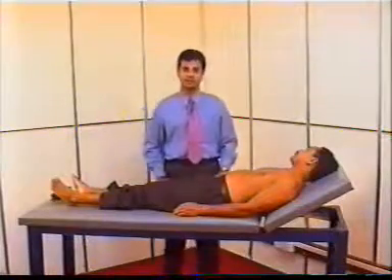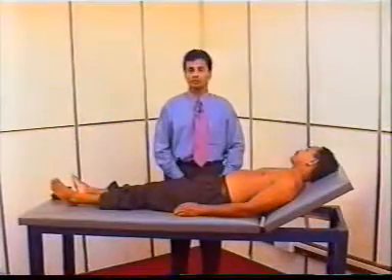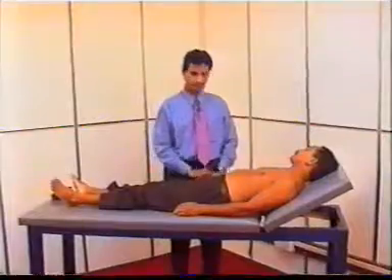If the patient is hypertensive, you have to look for the radiofemoral delay.